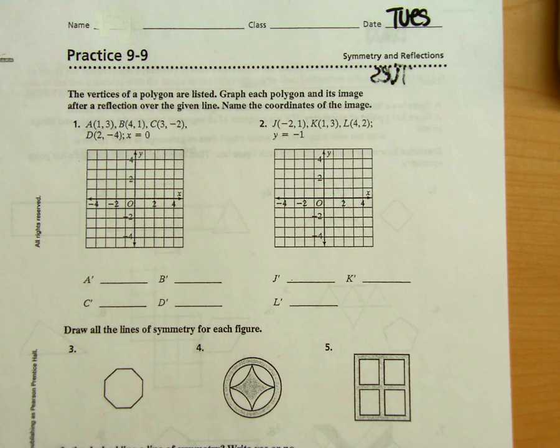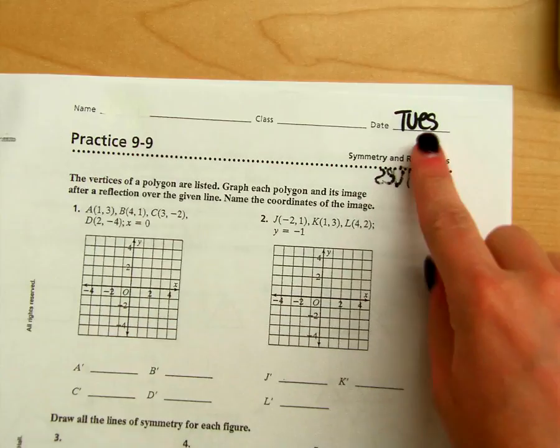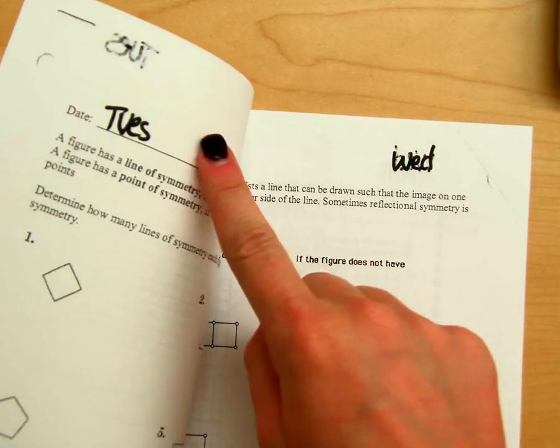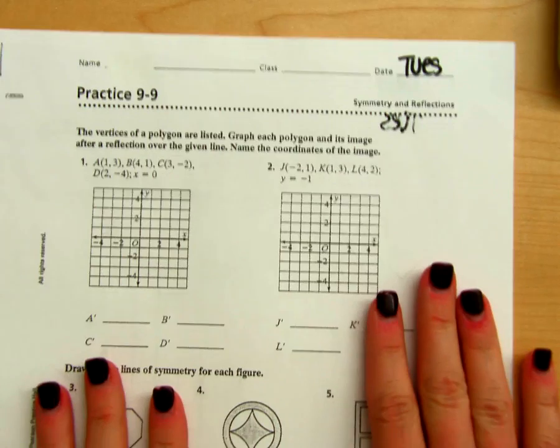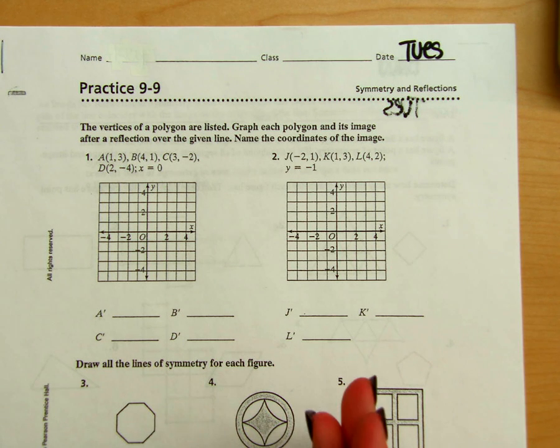Now, the substitute should have given you a packet. This packet we will be working on throughout the week. It is labeled by days what we're going to be doing. This packet will be finished by the end of the week. If you do not finish either a certain day or at the end of the week, it will be due on Monday when I come back.